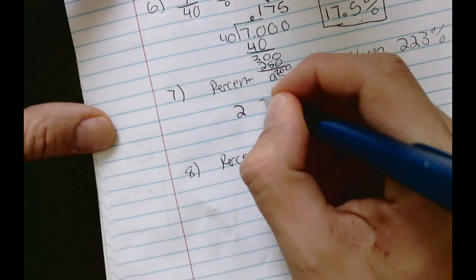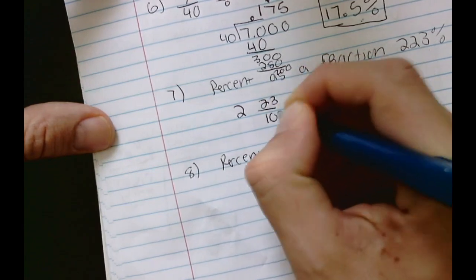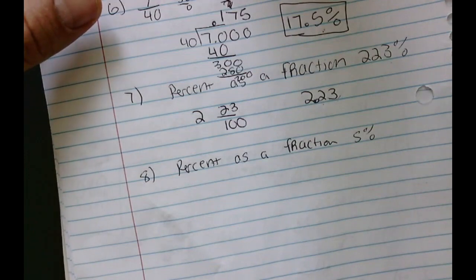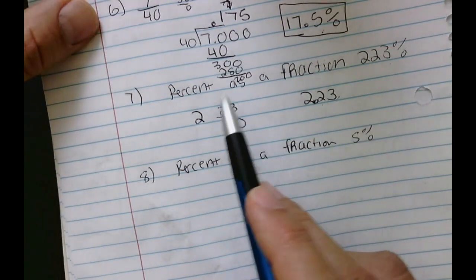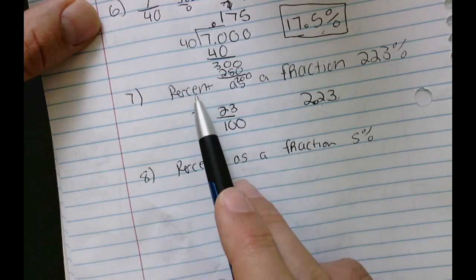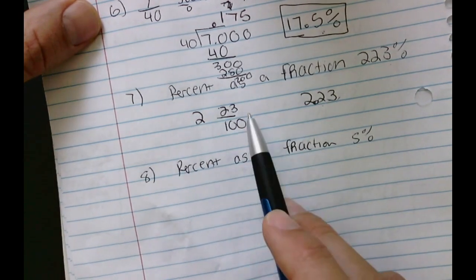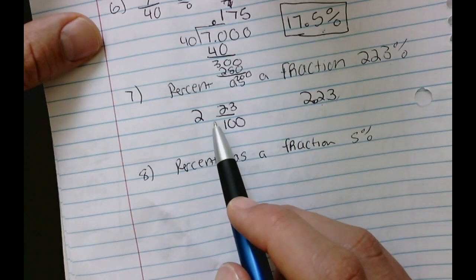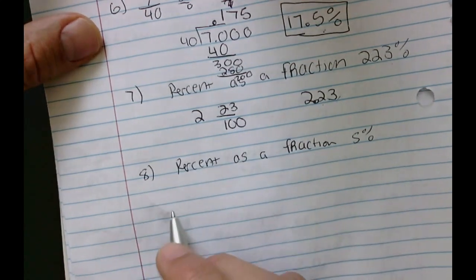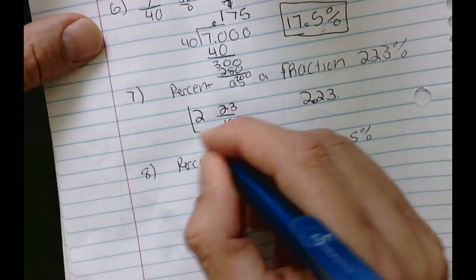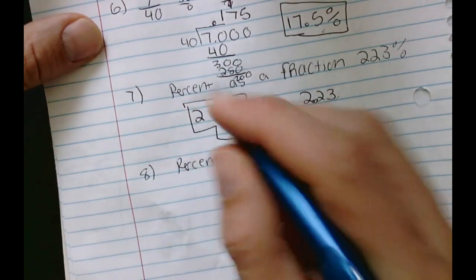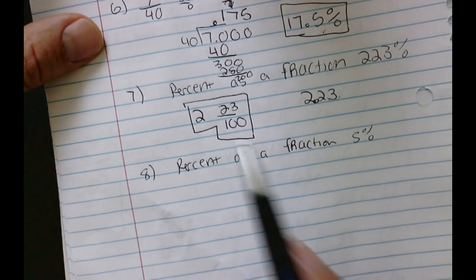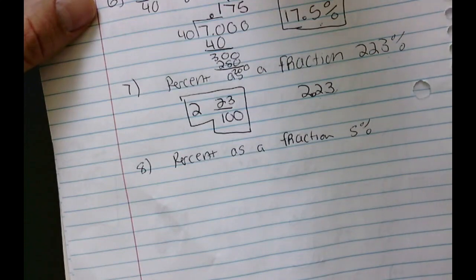So we're going to make our fraction out of 100. So this percent as a fraction is 2 and 23 over 100. If you can simplify this fraction, go ahead. In this case, you can't. So 223% as a fraction is 2 and 23 over 100.